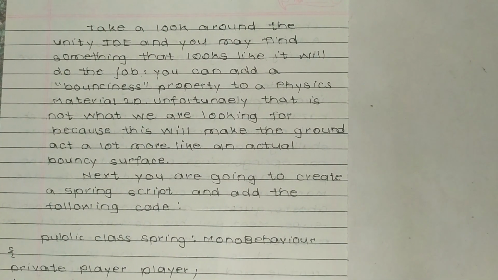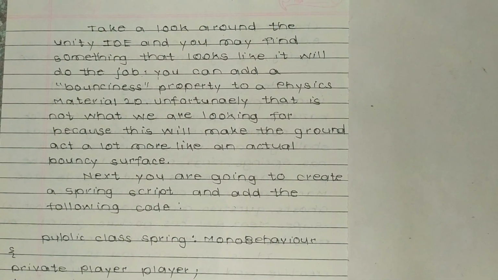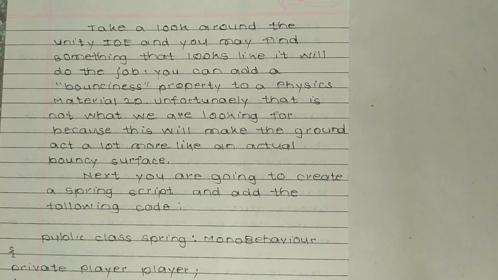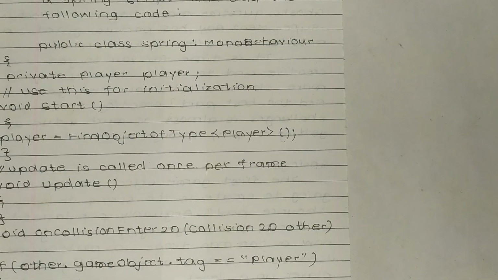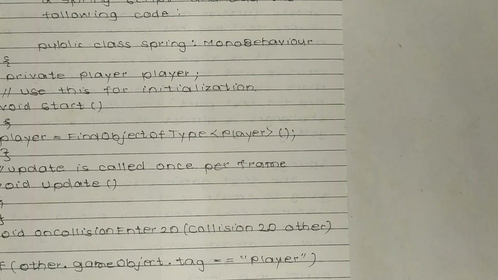Take a look around the Unity IDE and you may find something that looks like it will do the job. You can add a Bounciness property to the Physics Material 2D. Unfortunately, that is not what we are looking for, because this will make the ground act a lot more like an actual bouncy surface. Next you are going to create a spring script and add the following code. Now this is the script for bounciness.